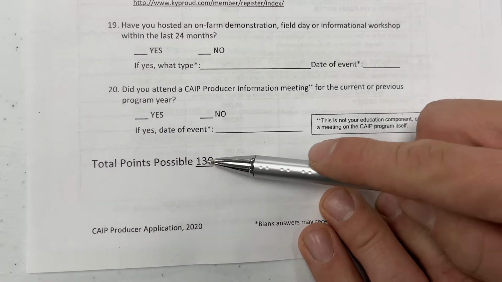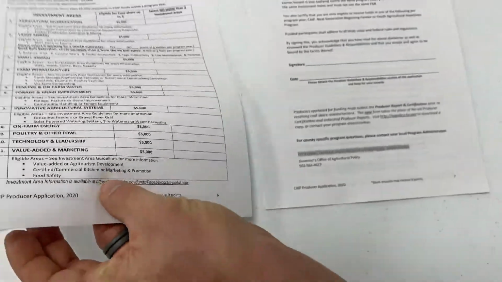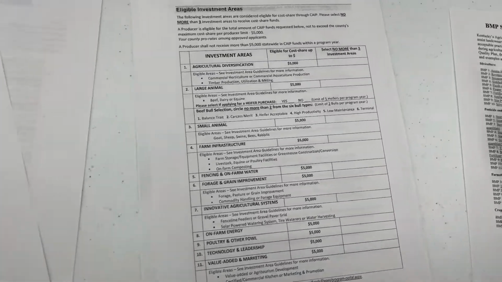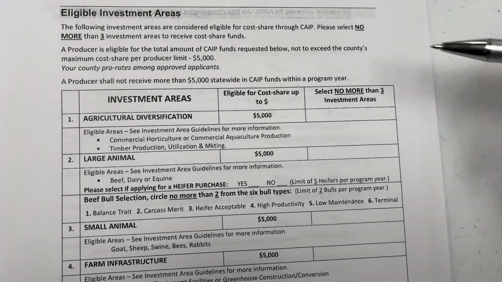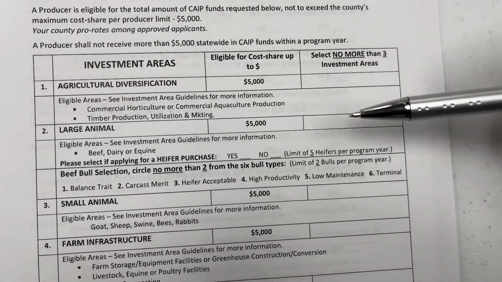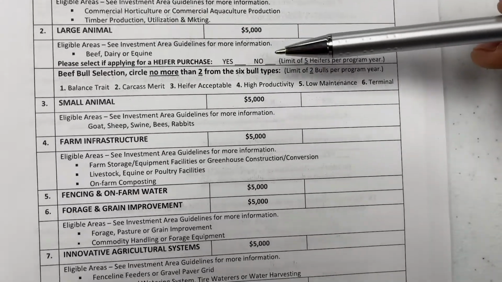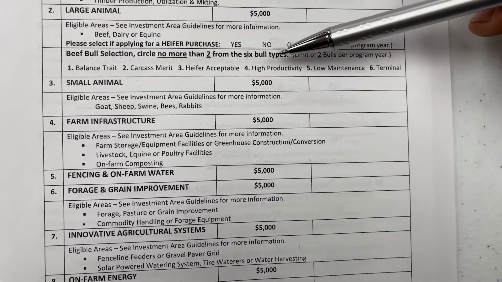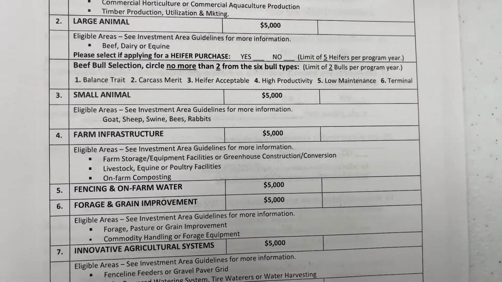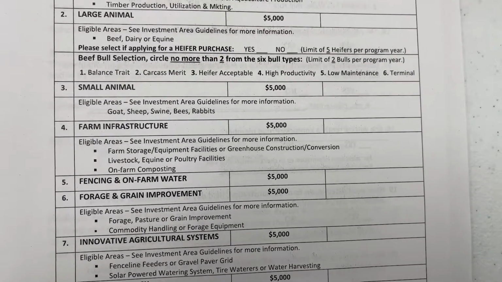Okay, so there's 130 total points possible for your application. And on here, you're going to select no more than 3 investment areas. So let's say you're thinking about buying a bull. Well, you would check here, and you would also want to circle no more than 2 from the 6 types of bulls listed right here. 1, 2, 3, 4, 5, 6. Okay, you're going to circle no more than 2 of those for the type of bull that you're going to buy.